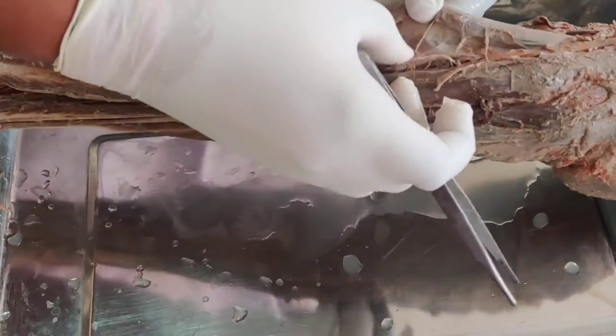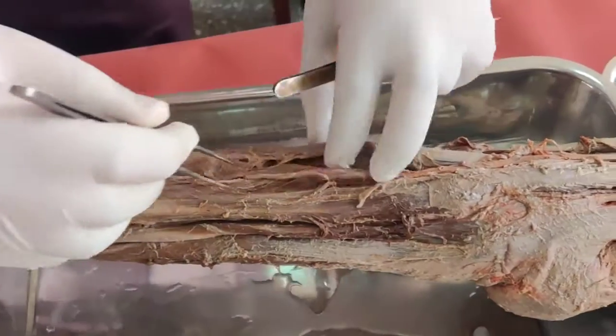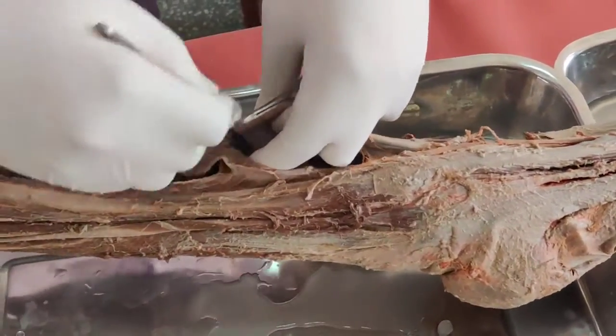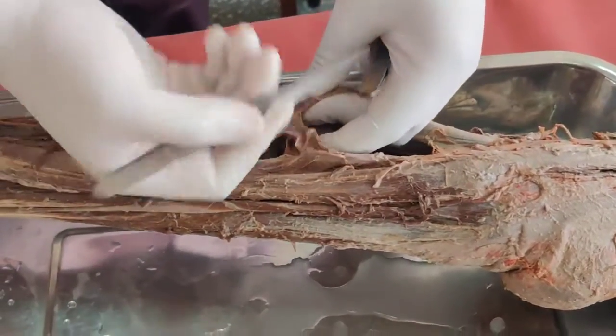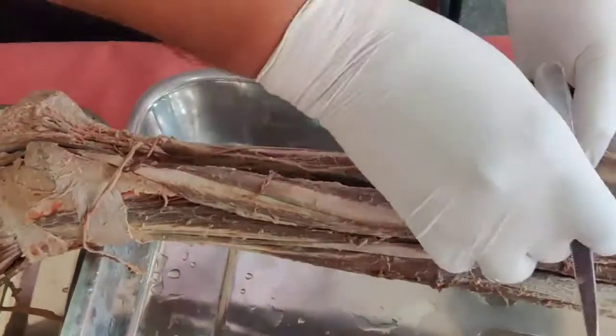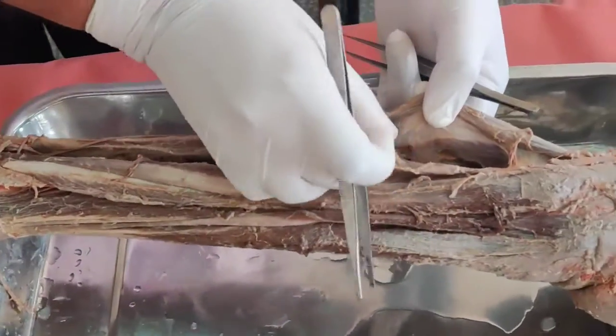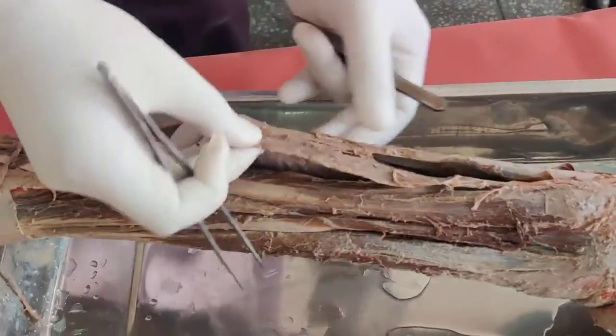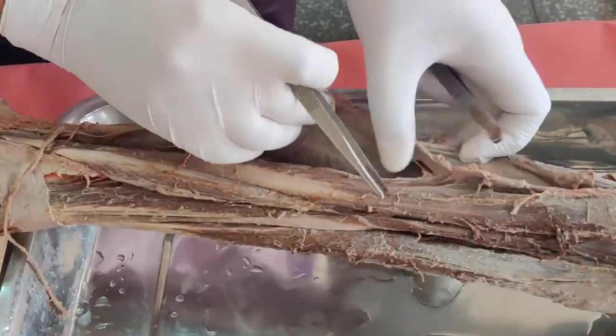These dissections are a little bit not so well presented here. The gastrocnemius, plantaris and soleus form the triceps surae, or tendo Achilles. This is the gastrocnemius. Below this we see the plantaris, and this is the combined form of gastrocnemius and plantaris in this specimen.